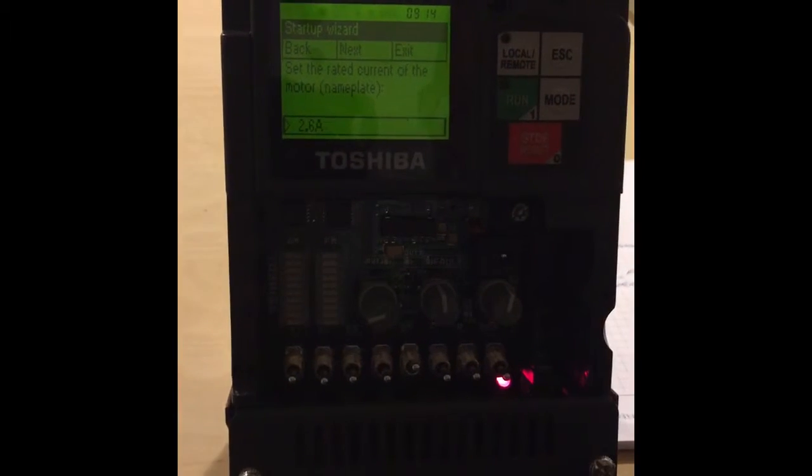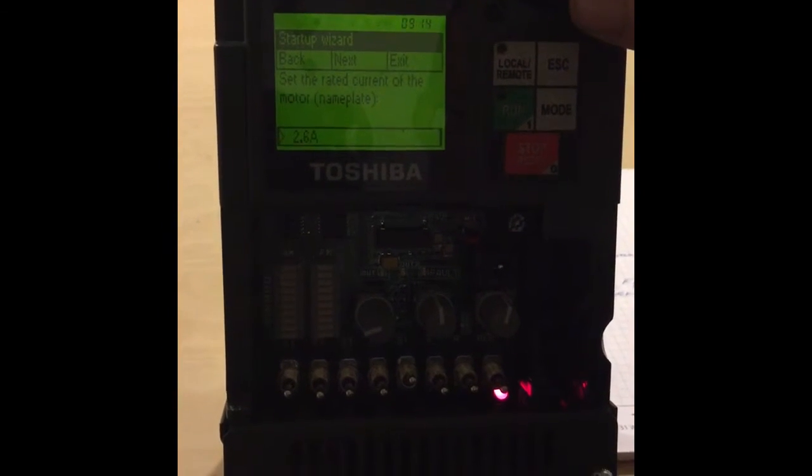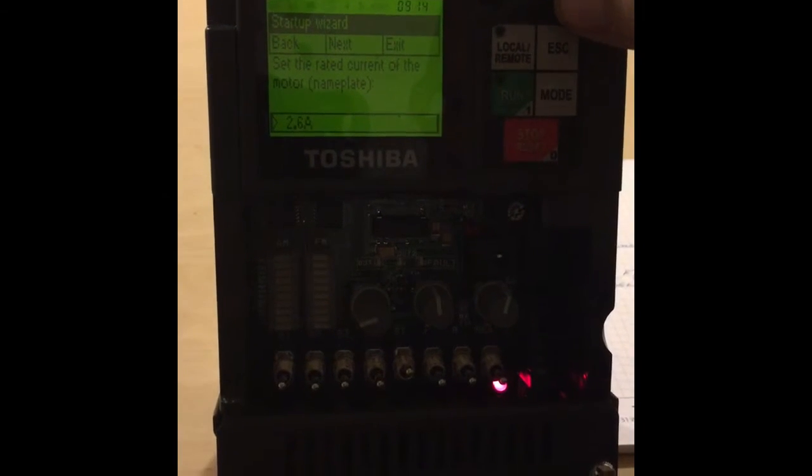It actually has your full load amps. On this particular motor, it's at 2.6. We're assuming that's good. But if you had 100 amps or 10 amps, you would change that to whatever that case may be. Would highlight it, then change it.